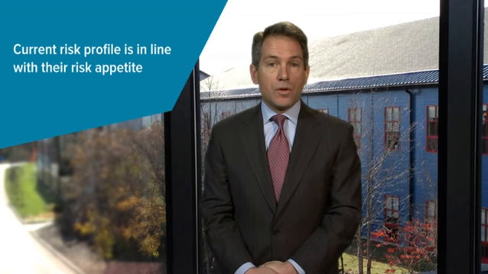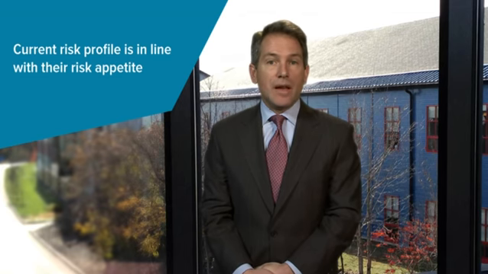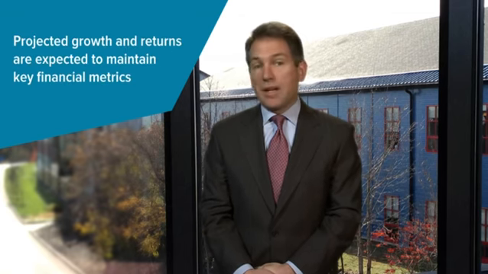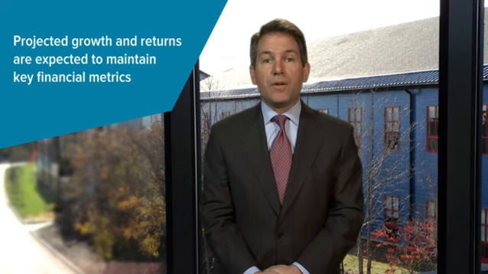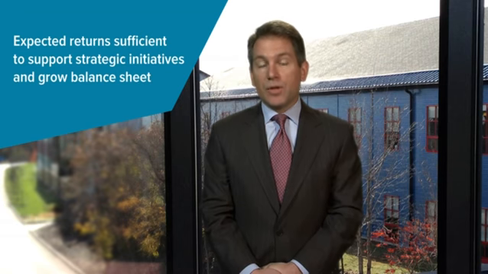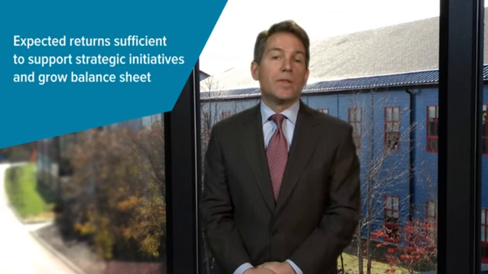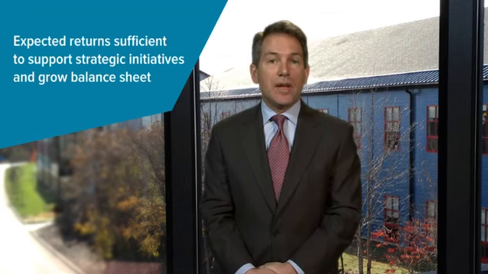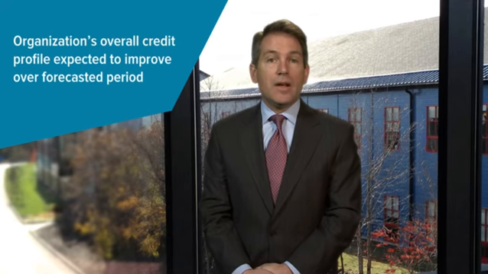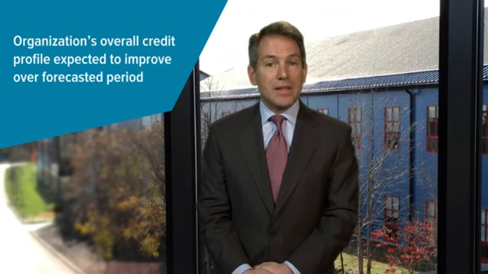Ultimately, SEI's asset allocation study revealed that based on the financial forecasts and the associated assumptions, the health system's current risk profile is in line with their risk appetite. The projected growth and returns on the portfolio are expected to maintain their key financial metrics, and the expected returns are sufficient to support the health system's strategic initiatives and grow their balance sheet. And finally, our simulations also revealed that the organization's overall credit profile is expected to improve over the forecasted period.